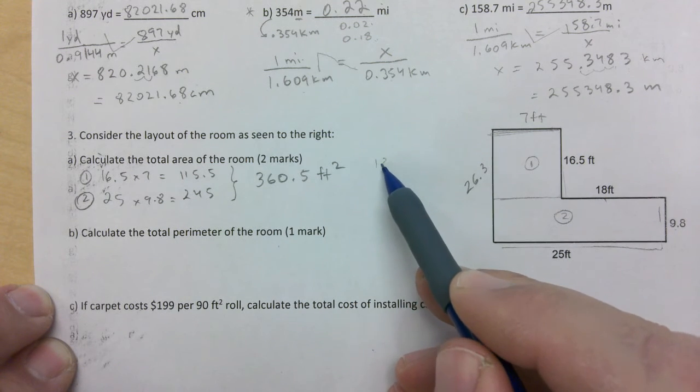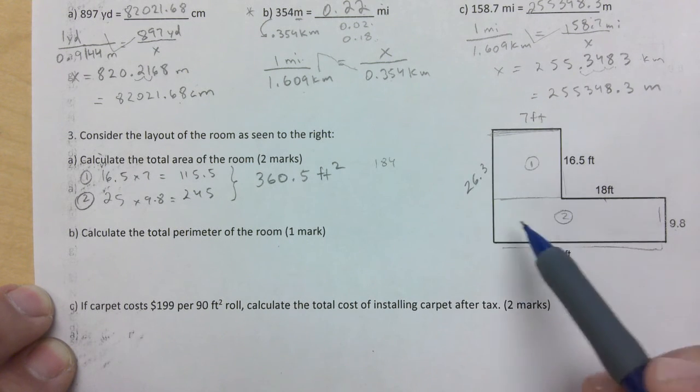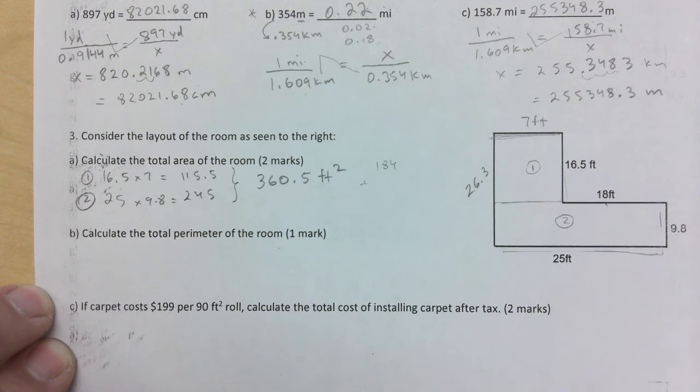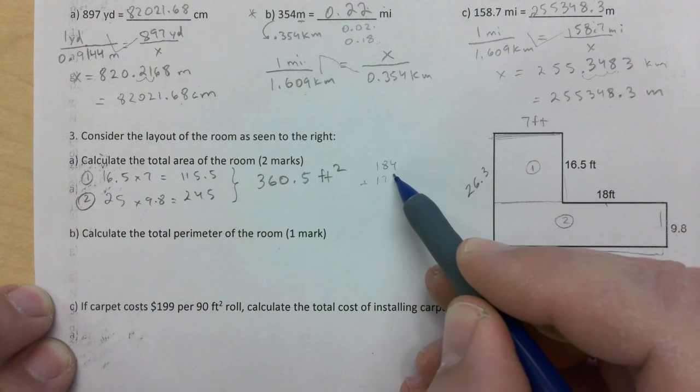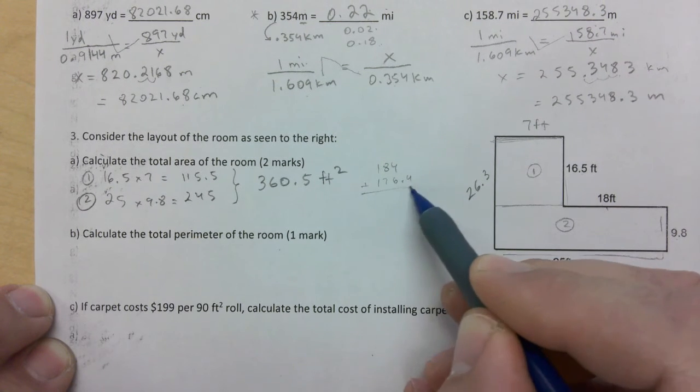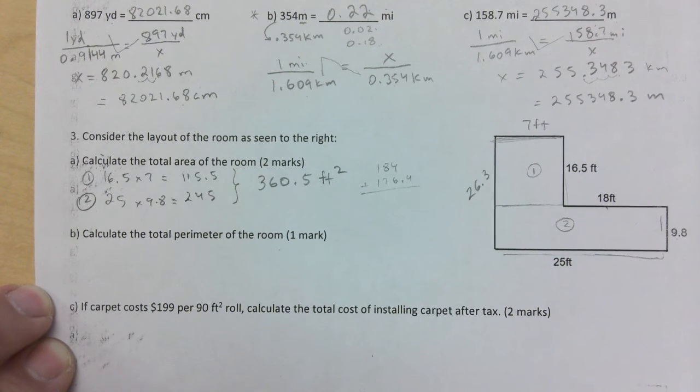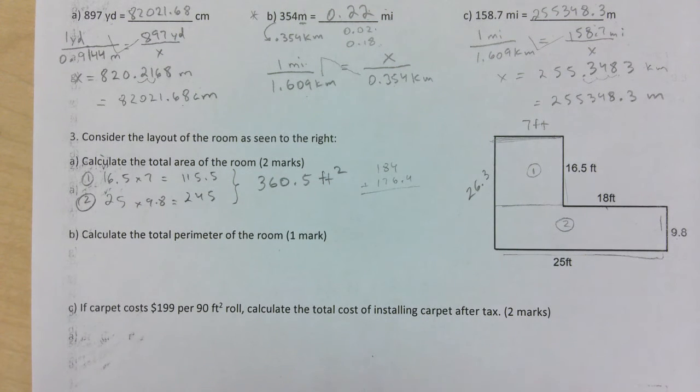You get 184 for this stretch plus 25 times 9.8, not 25, 18 times 9.8, you get 176.4, 360.4.